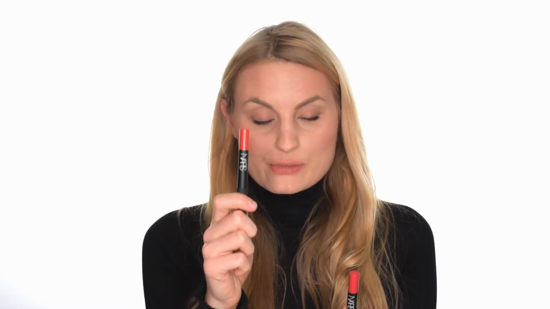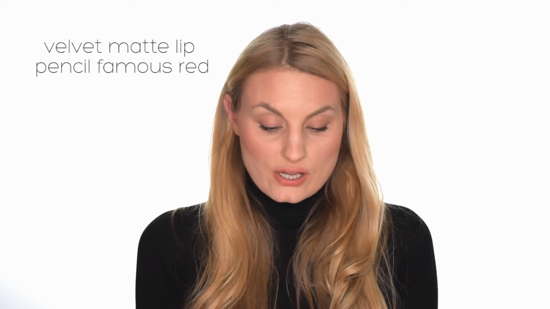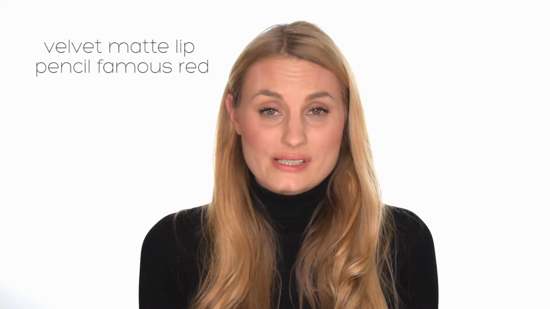And I'm going to go in with the new Velvet Matte Lip Pencil Shade Extensions. I've got Let's Go Crazy and I've got Famous Red. Which one do I want to go for? I'm going to go for Famous Red. I always have the same colours, always my favourites. I featured this in an earlier video. I literally love this colour. So I'm just going to use it to fill the lip in.